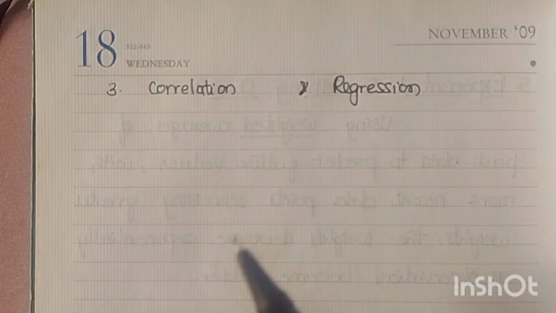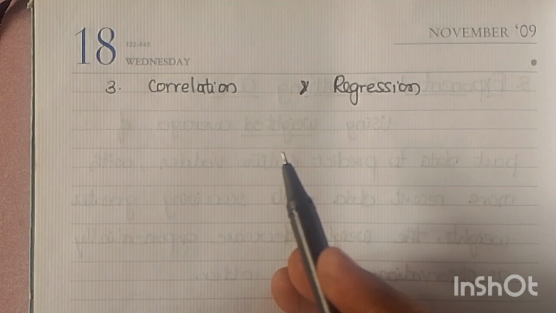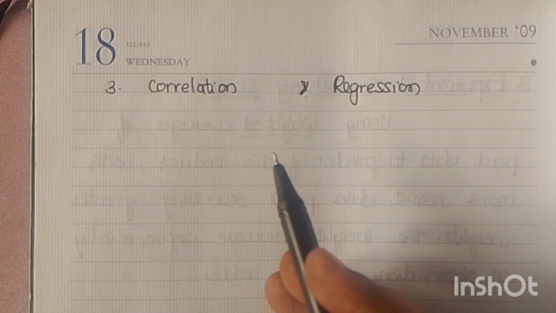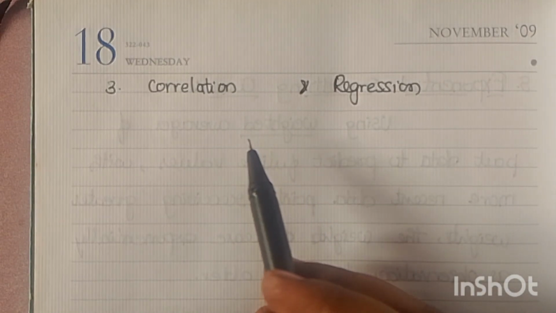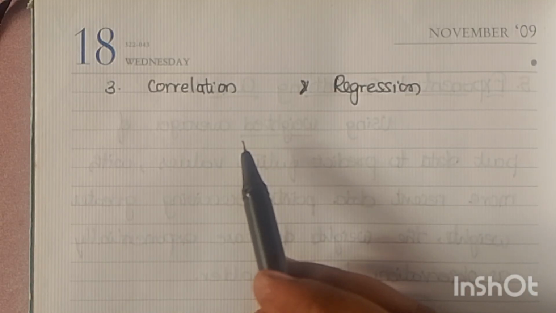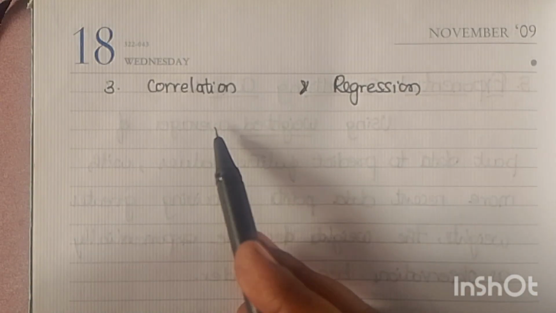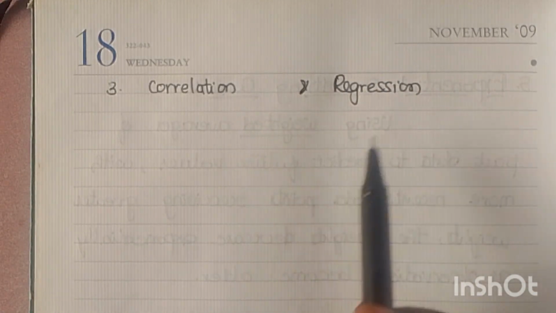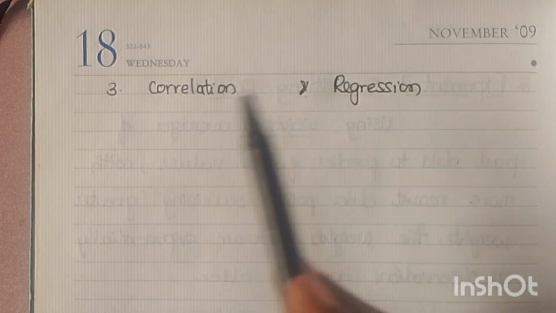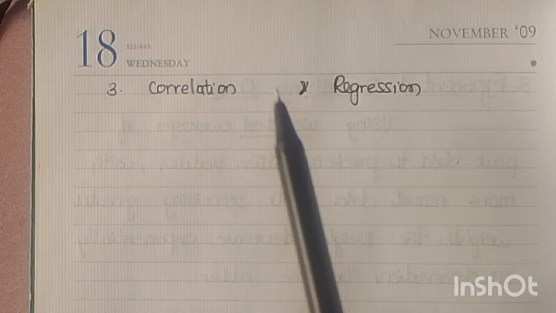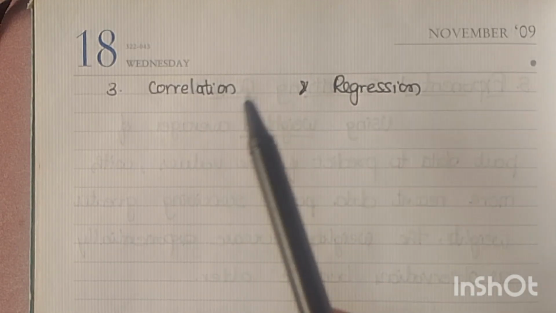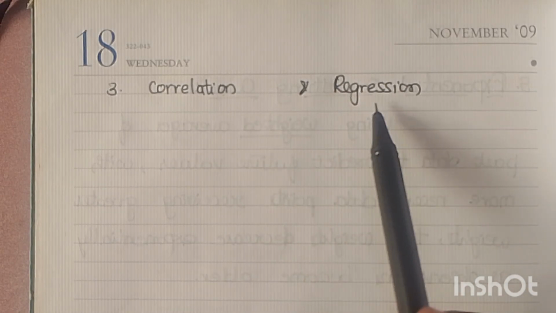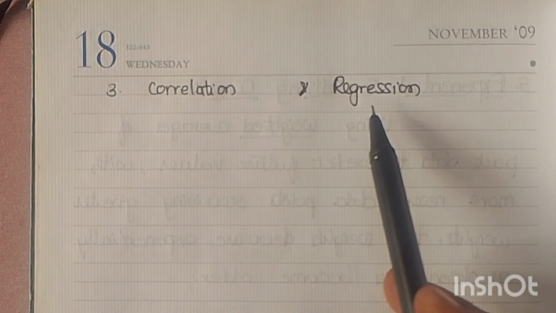Variables may be price, quantity, customer requirements, tastes and preferences. Maybe profit, investment, sales. So these are the variables. How these variables show some variation is in correlation, and how they show some relation is in regression. So this we will discuss now.